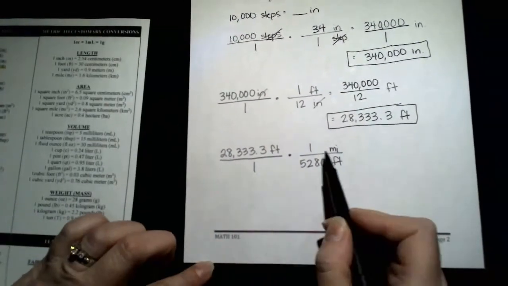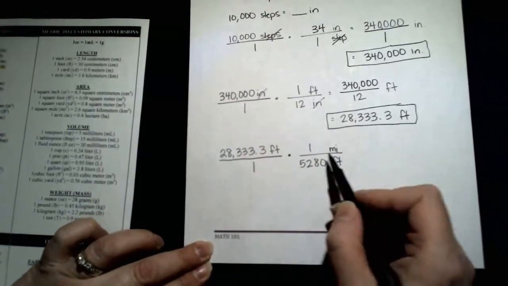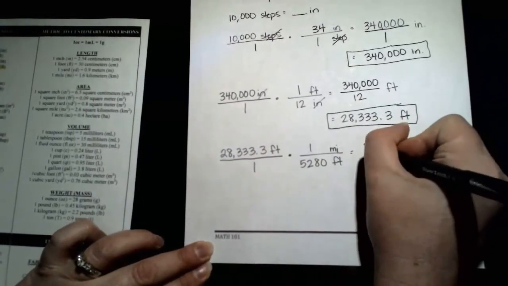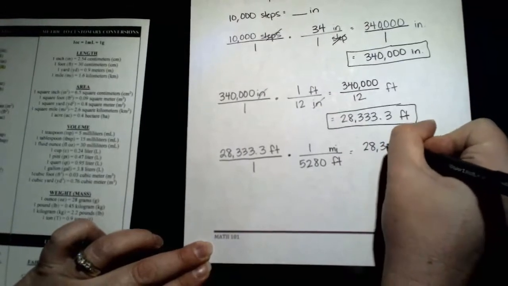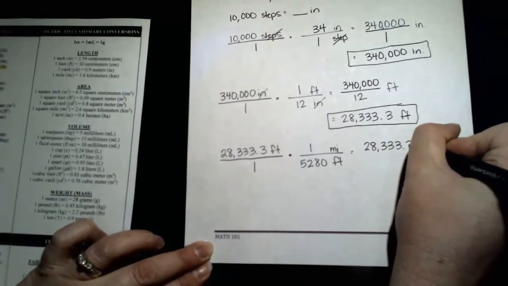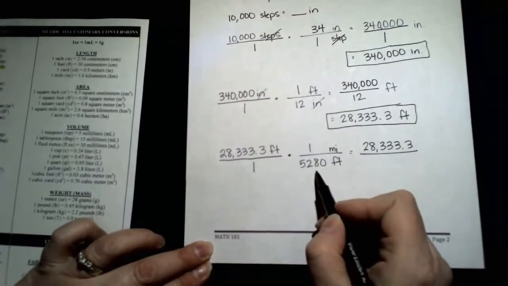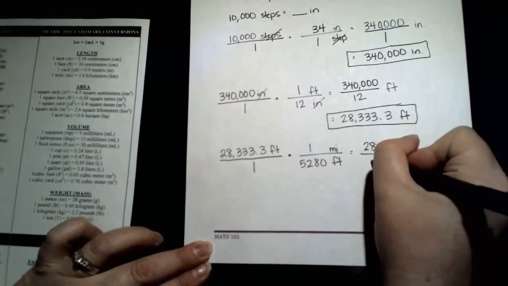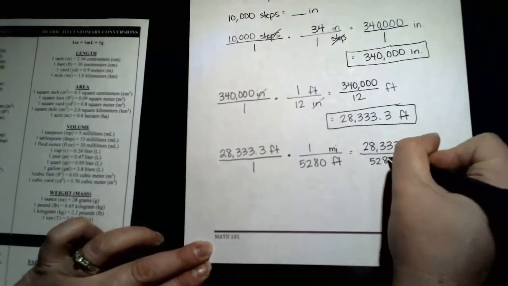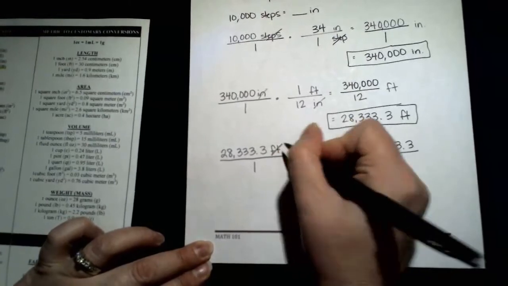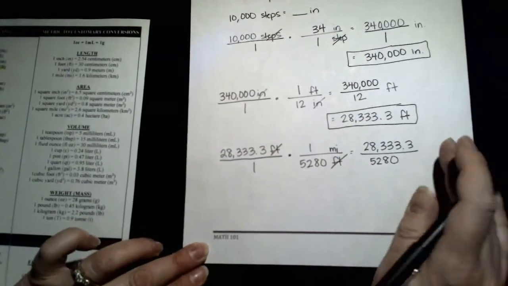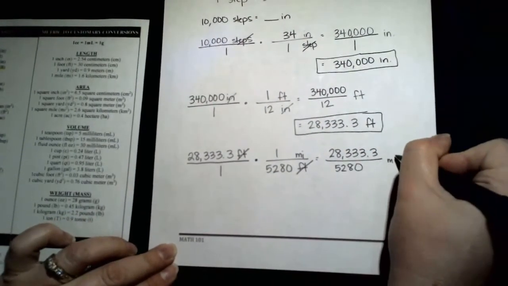And then I can go straight across one more time. One times 5,280. The feet are going to cancel, and miles is all that's left.